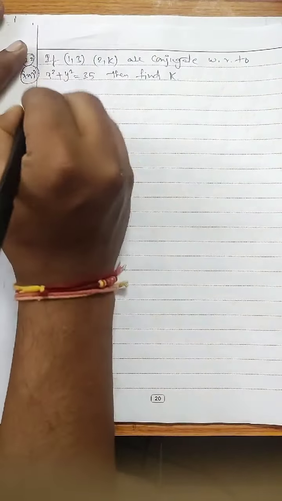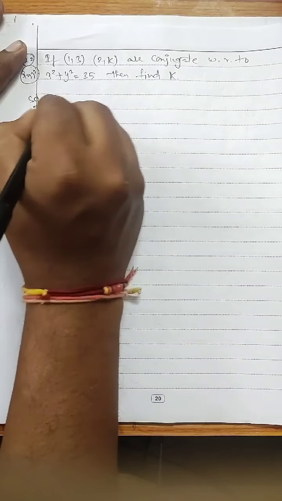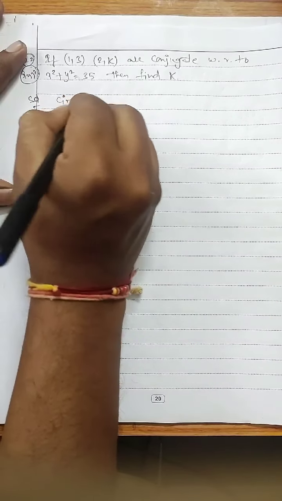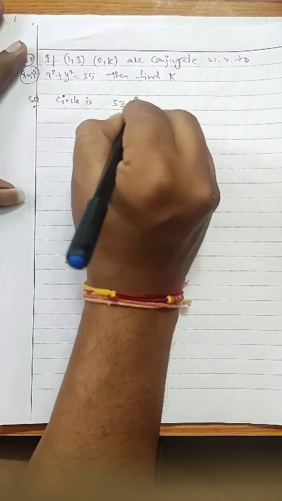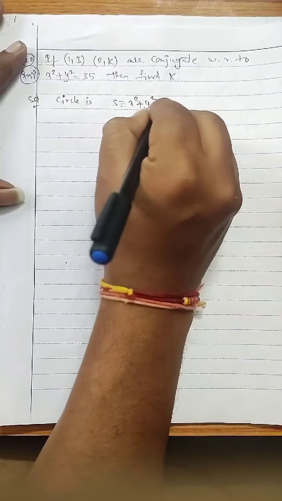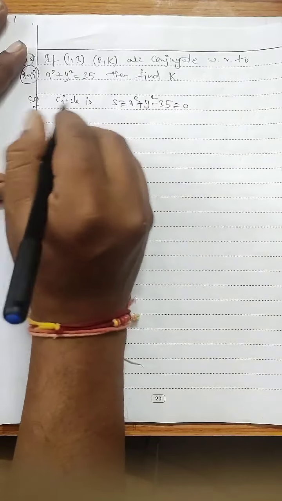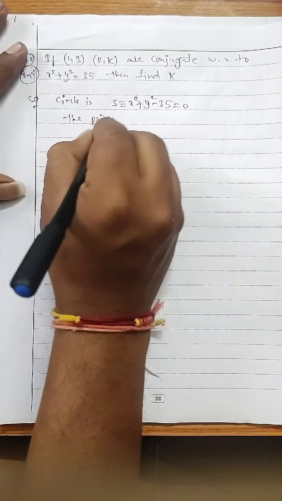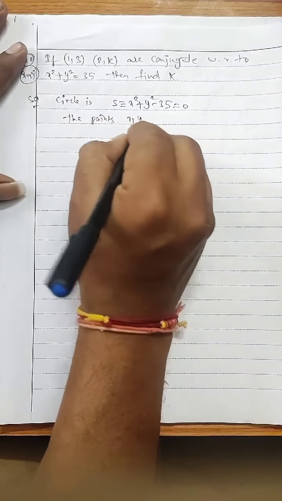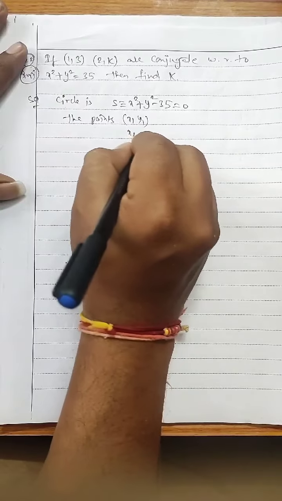Therefore the given circle equation S is x square plus y square minus 35 is equal to 0, and the points: one is (x1, y1) and the other is (x2, y2).